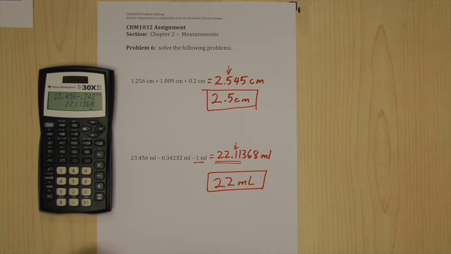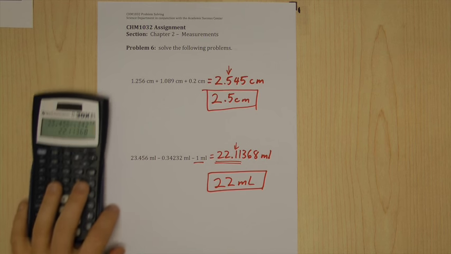Okay? Now, if you have any trouble with this, or you're still confused about how I came up with these values, please do not hesitate to contact a tutor at the Academic Success Center for help, or come and see your professor in their office hours. Don't let this slide by. This is a very important concept in chemistry and in science.